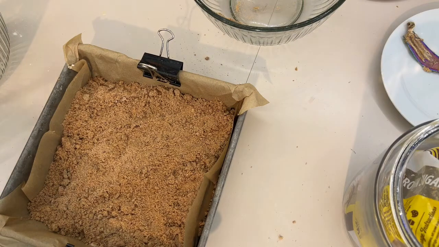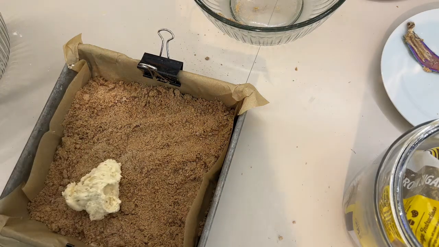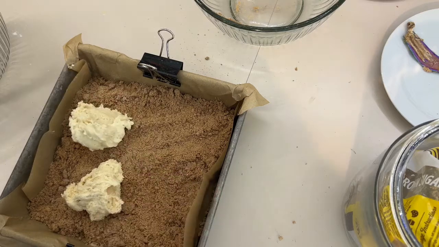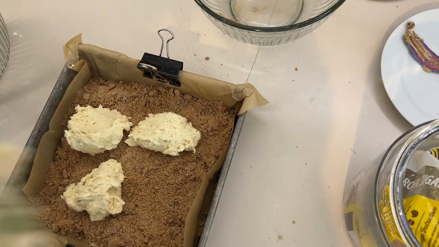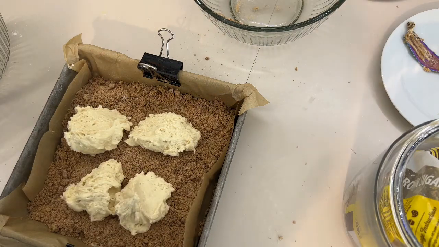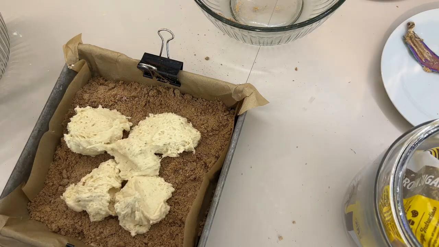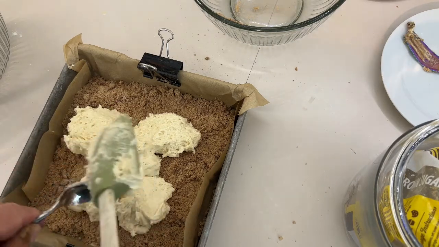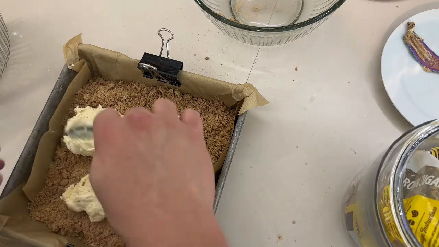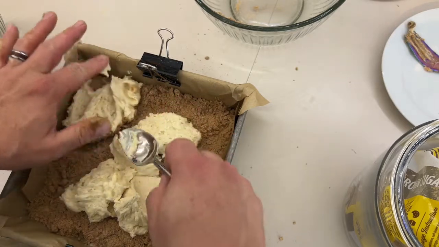We're going to take the rest of our cake batter and drop it in little spots because it's hard to spread over the filling. So we're going to work it and spread this out. I'm telling you, this is hard to do, but it's worth it.